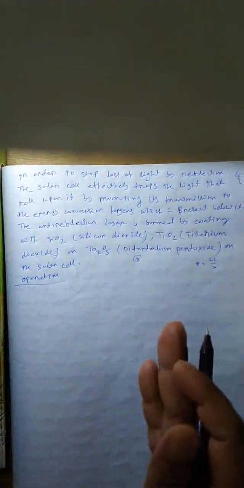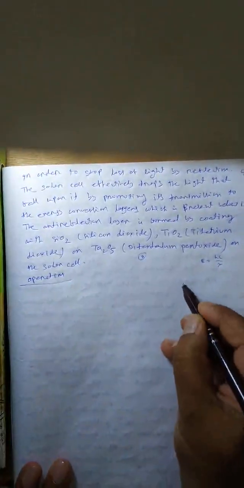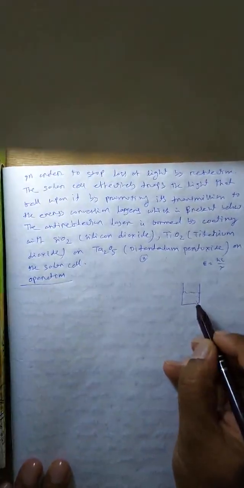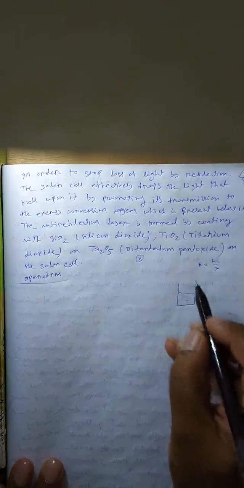This I know, and the procedure you also know: we have to take a conductivity beaker, in which the electrolyte solution is put.